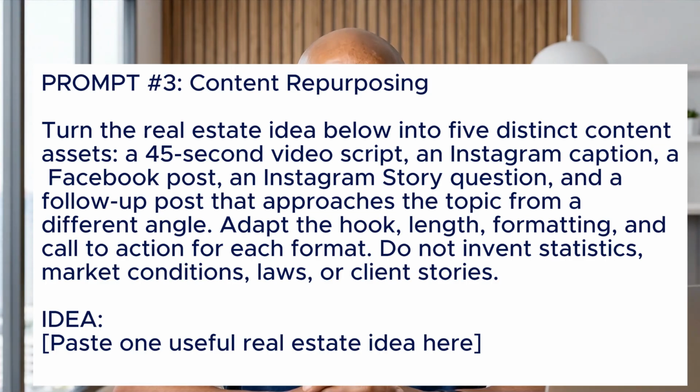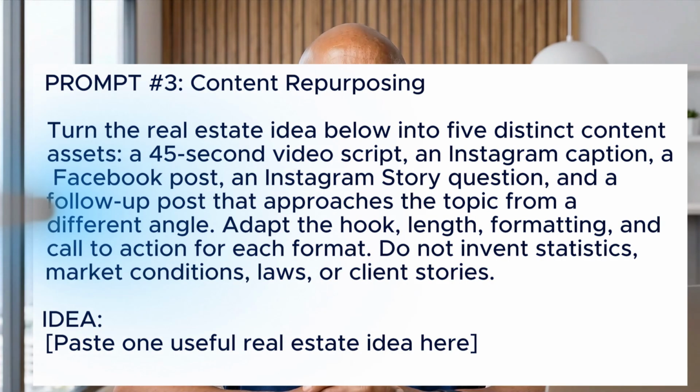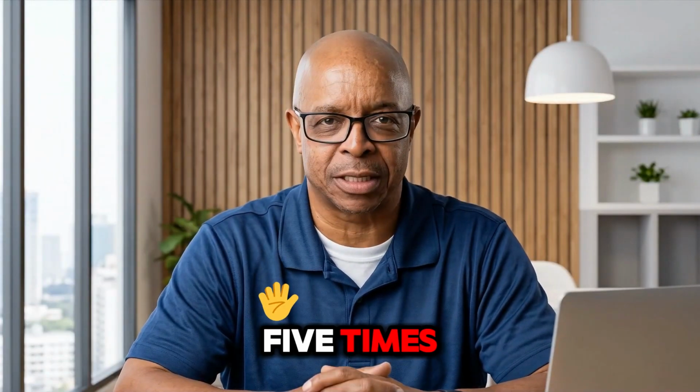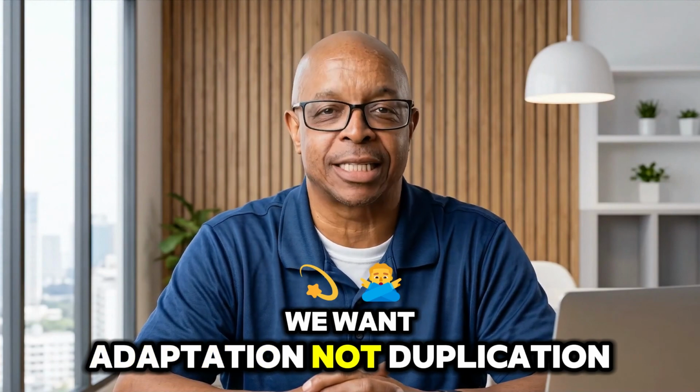Adapt the hook, length, formatting, and call to action for each format. Do not invent statistics, market conditions, laws, or client stories. Then paste your idea. Notice that I did not say, write one post and copy it 5 times. We want adaptation, not duplication.